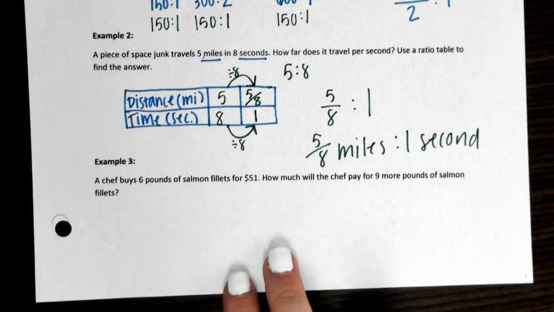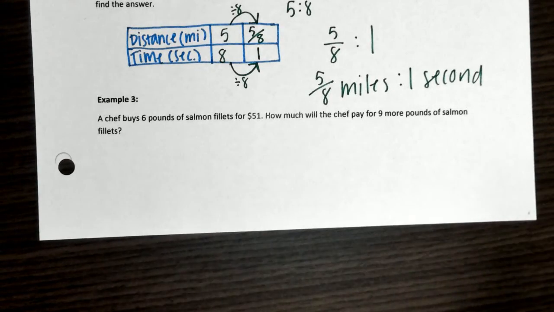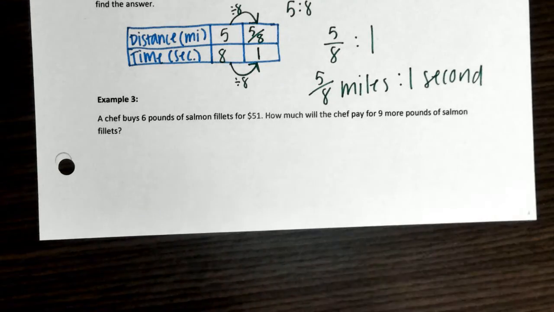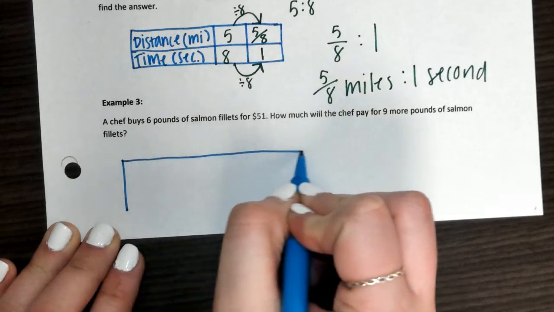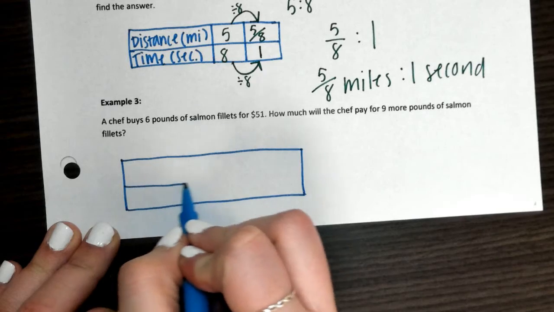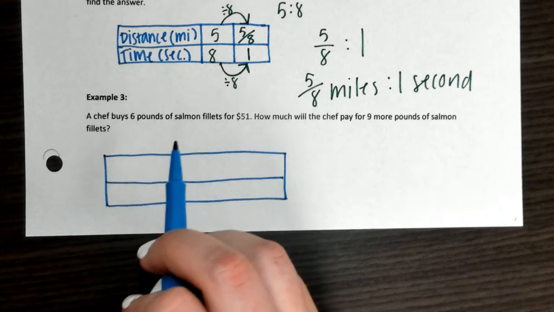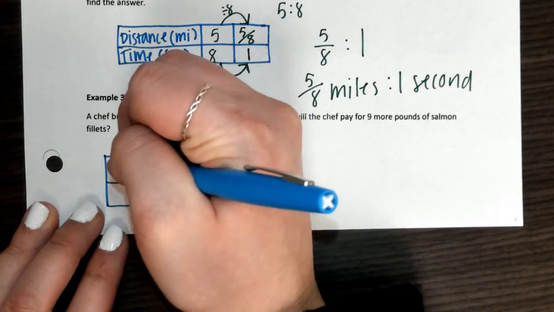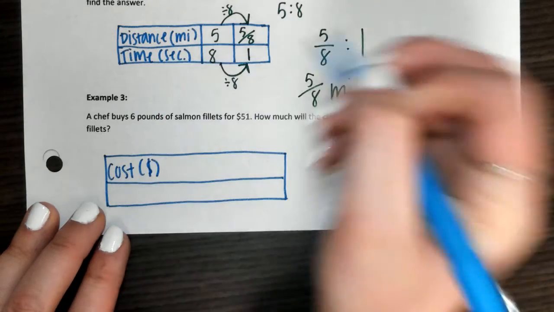So then example 3. A chef buys 6 pounds of salmon fillets for $51. How much will the chef pay for 9 more pounds of salmon fillets? So I'm going to draw my ratio table. You don't have to use one, but I think it's easier. So draw that out here. I have to figure out what my labels are. What are our two units? A chef buys 6 pounds of salmon fillets for $51. So right away, by it saying $51, I know that it's going to be the cost.